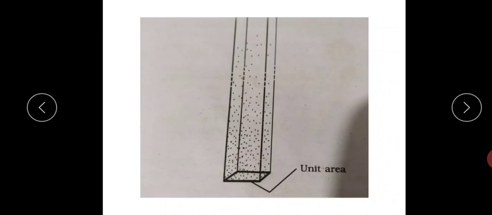So to start with that, let us understand this with this example. You can see here, this is a cylinder standing on a surface which includes air particles inside it. These air particles are exerting a pressure on this unit area and that is called the atmospheric pressure. So the pressure exerted by the air around us is known as atmospheric pressure.